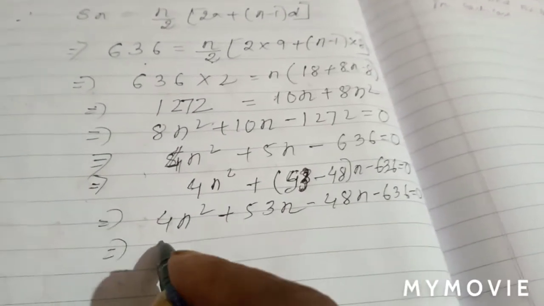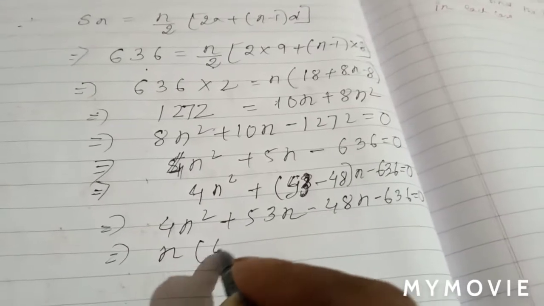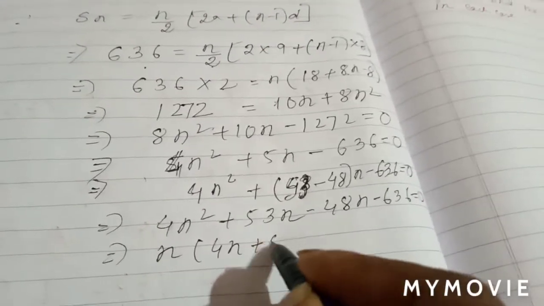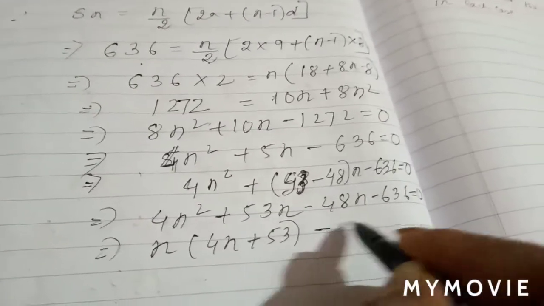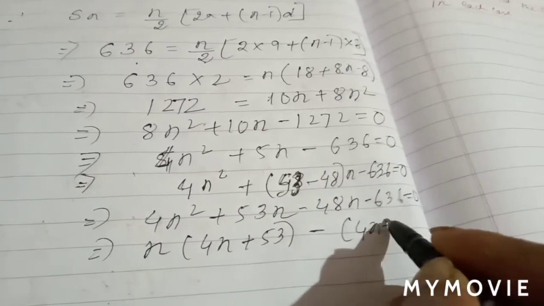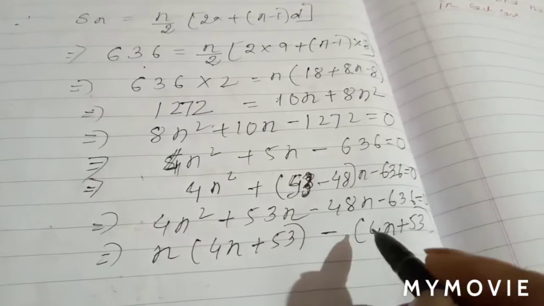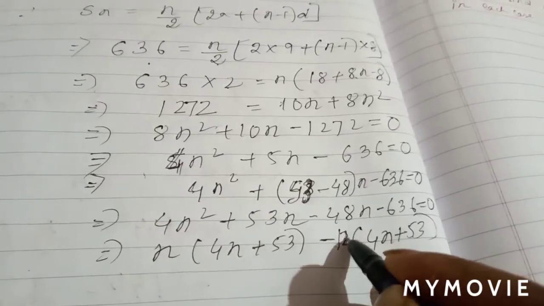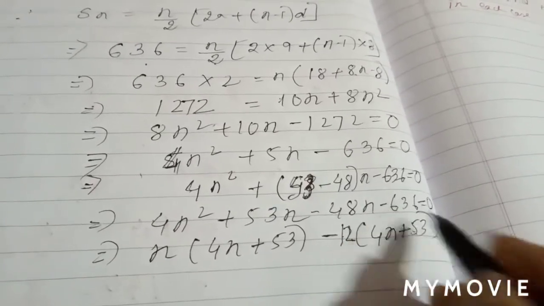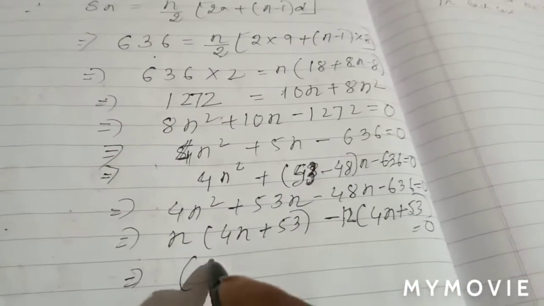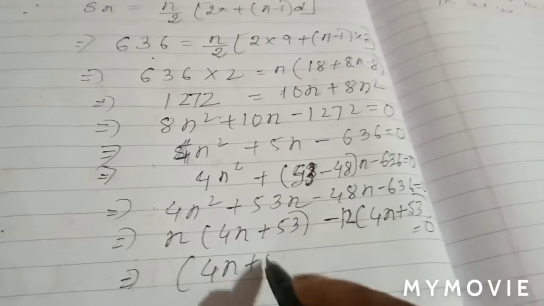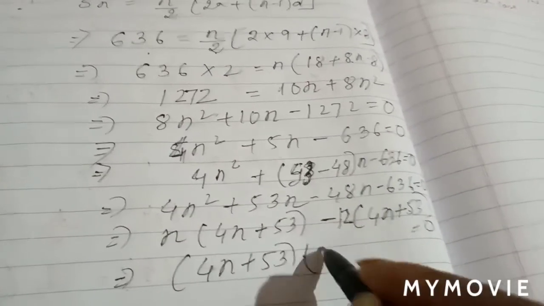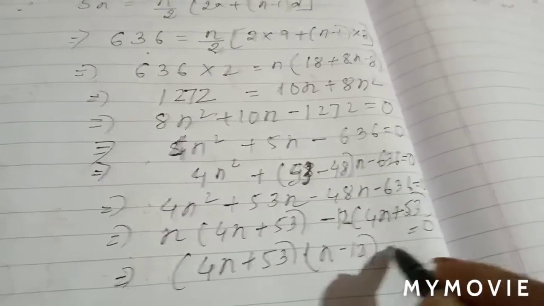Now if we take common here, n into 4n plus 53. Here also you will get the same common, 4n plus 53, then 12, because 12 fours are 48 and 12 into 53 is 636, equal to 0. So overall common is 4n plus 53 and uncommon is n minus 12.